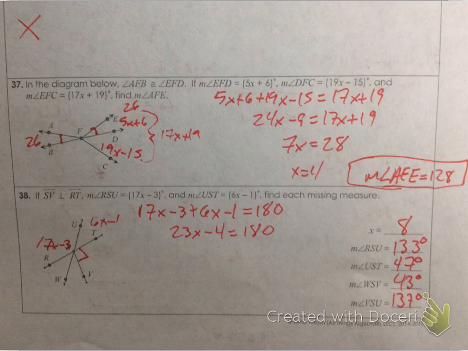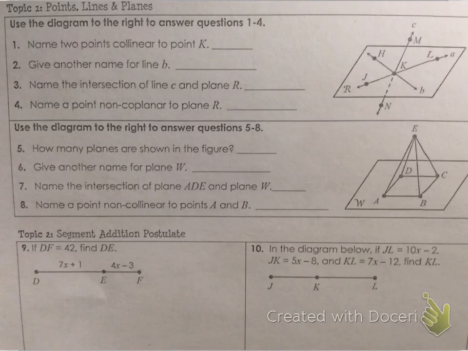Now let's go over problems. In this one, what I'm going to do is say name 2 points collinear to K. And there are so many different ways you could look at this. Collinear, what does it mean? And here's the weird part. Anything that's collinear means it's on the same line as K. But you've got this line with K, this line with K, this line with K. So technically, any 2 points that you named based on the way that question is worded would have been okay. Now, I probably would have preferred JL or MN.